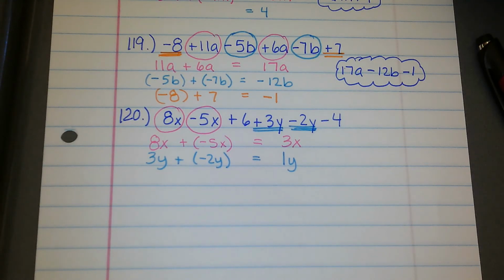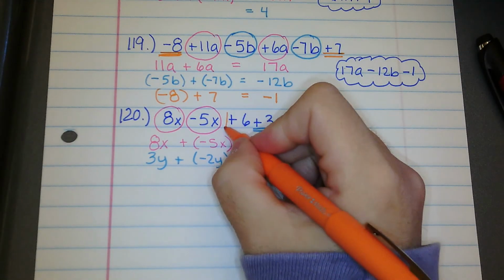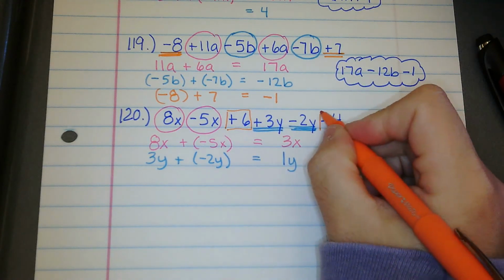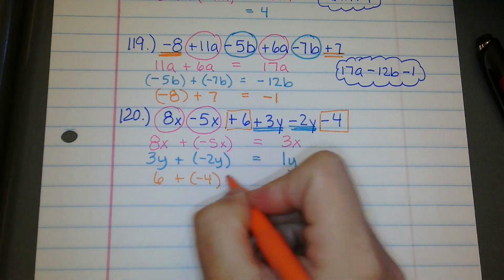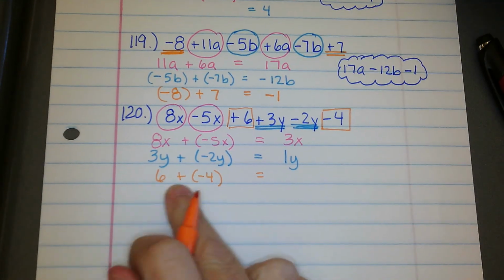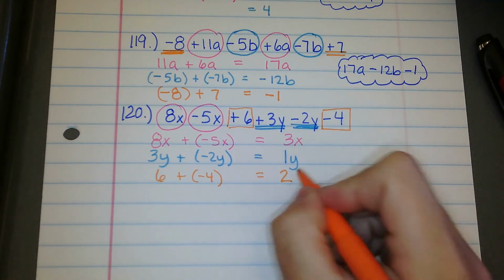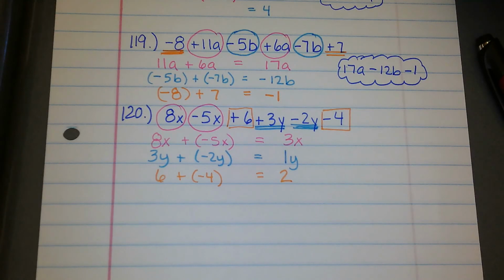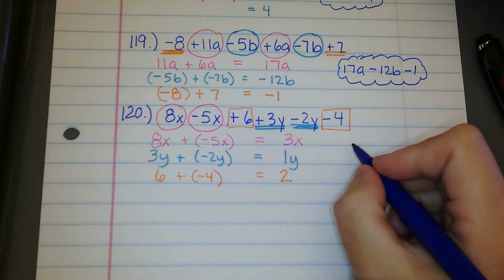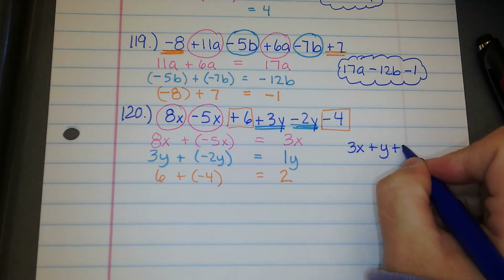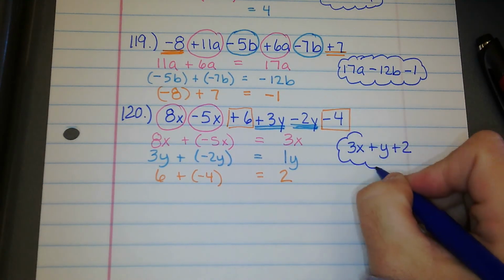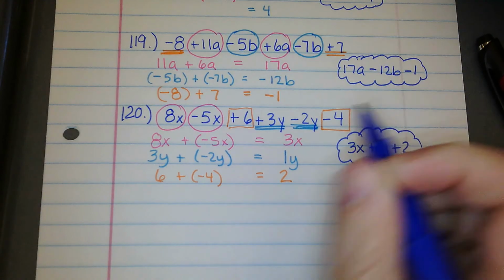And the last one are the constants. And the constants in this case are a positive 6 and a negative 4. 6 plus negative 4. Positives are going to win by 2. Final answer for number 120 is 3x plus y plus 2. And you can put the 1 in front of the y if you'd like to, but you don't have to.